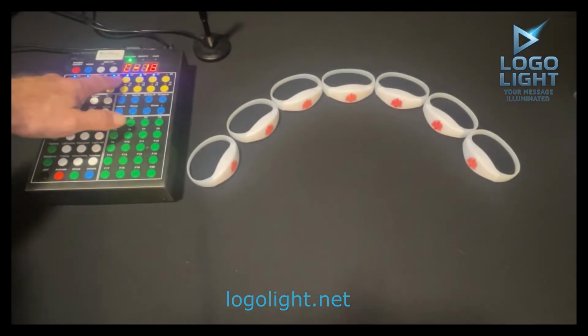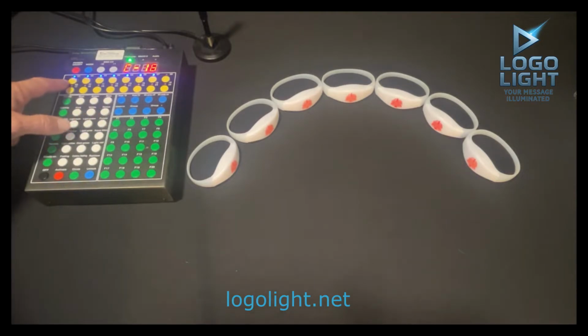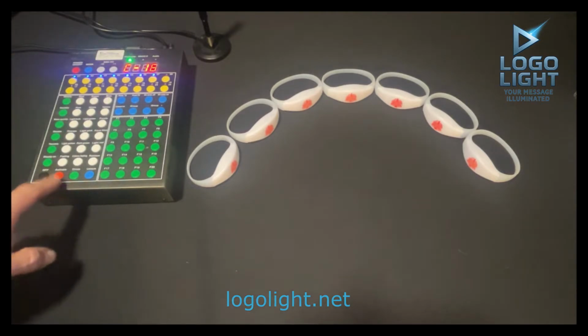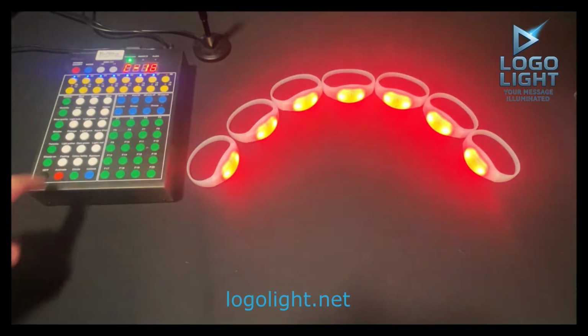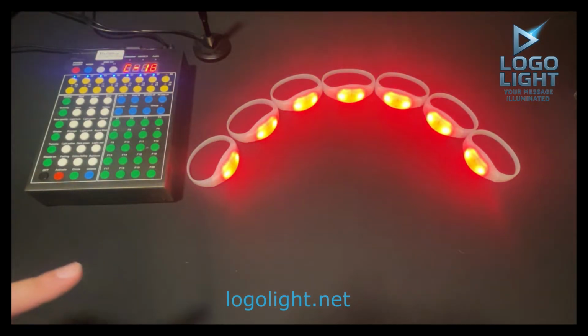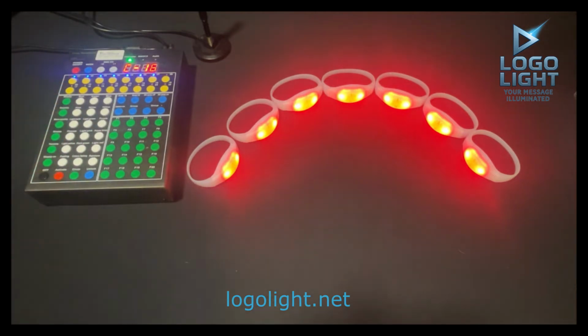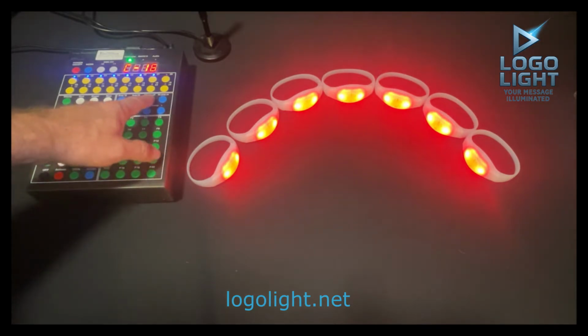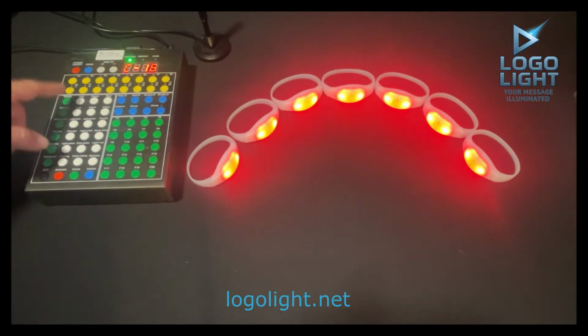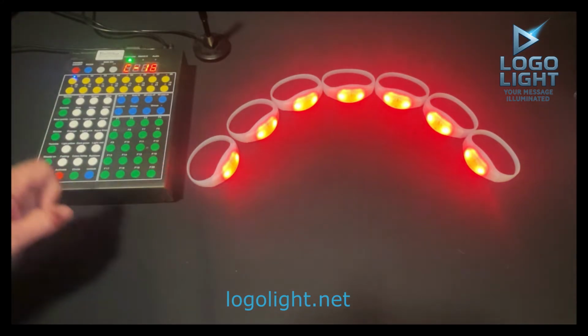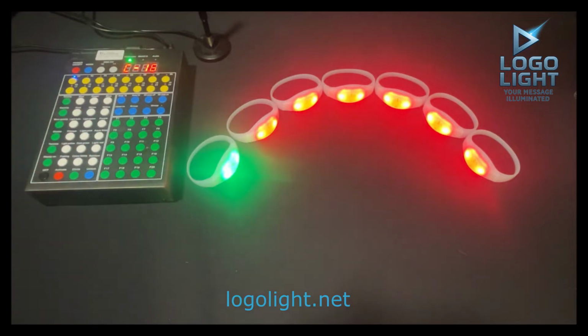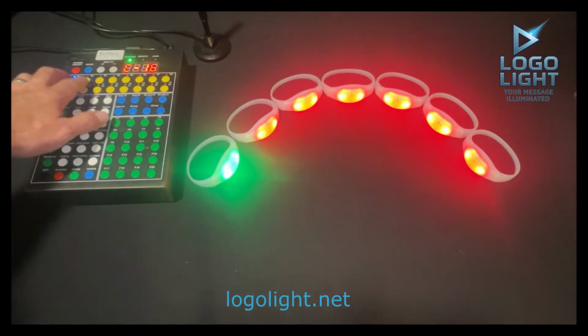So we have these 7 zones on, and I'm going to press the activate button, and you'll see each of those bracelets turns on because it sent a command to each of those 7 zones and said turn on. Now if we want to just look at one bracelet at a time, I'll pick zone 1, and that's this first bracelet here, and I'm going to turn that one to green. Okay, and I can keep doing that.